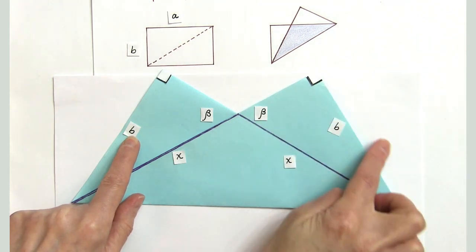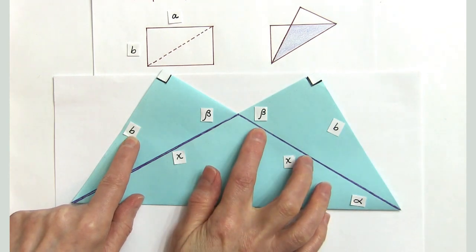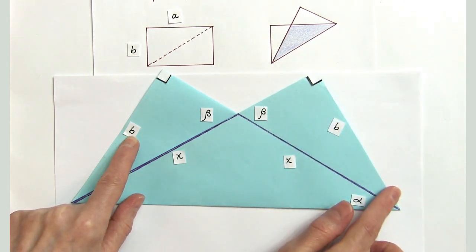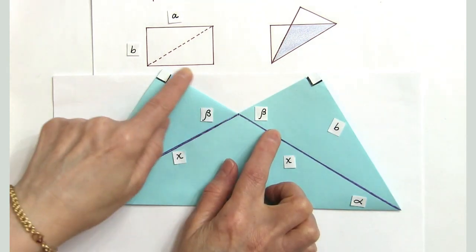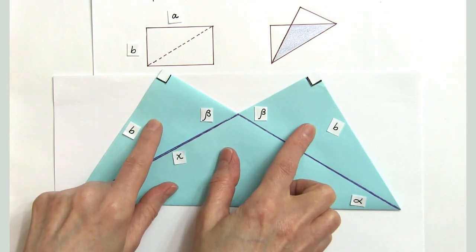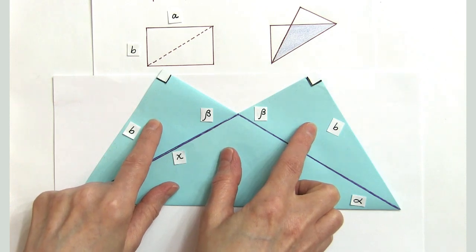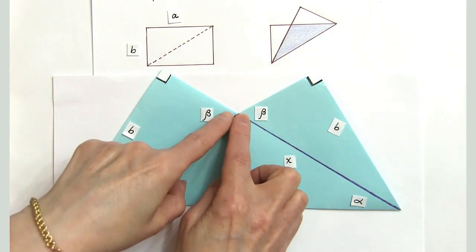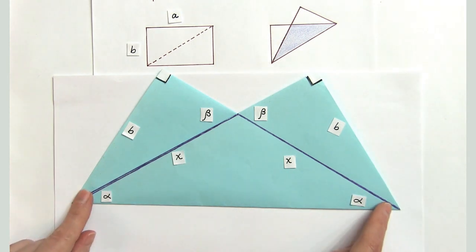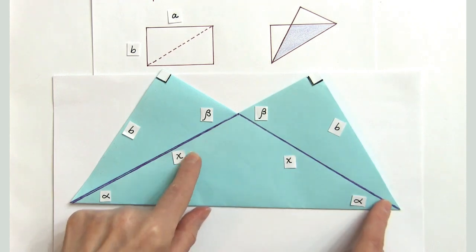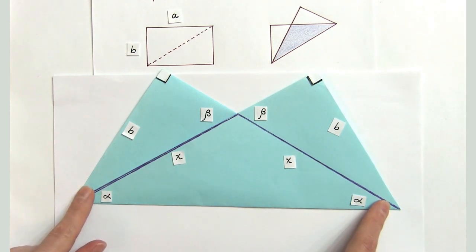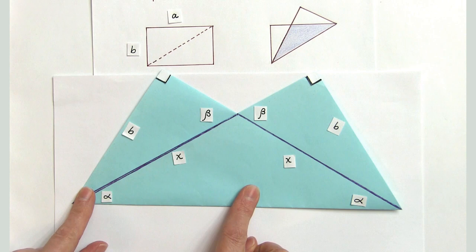And since a right triangle is completely determined given any one side and one of its complementary angles, that means that these two smaller right triangles are congruent, which means that the hypotenuse of each is the same length. And so that's another way to show that this is an isosceles triangle.